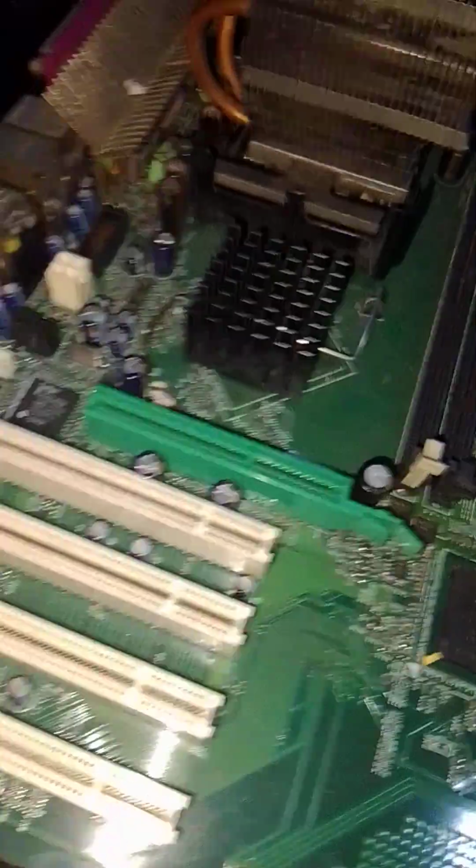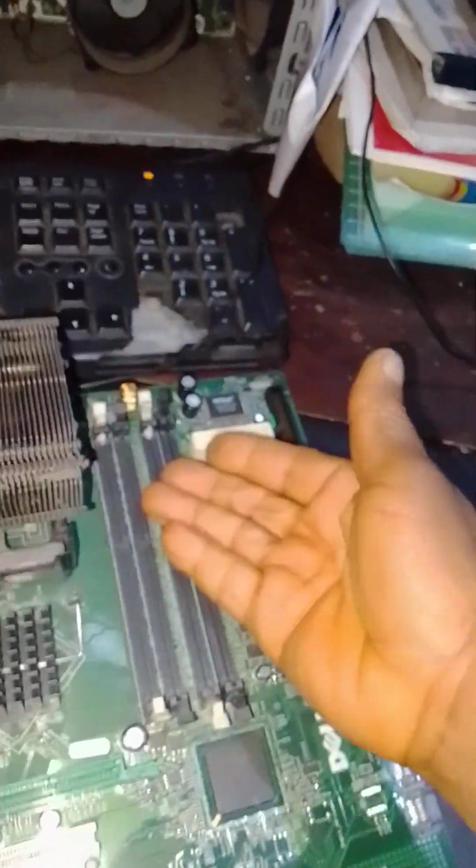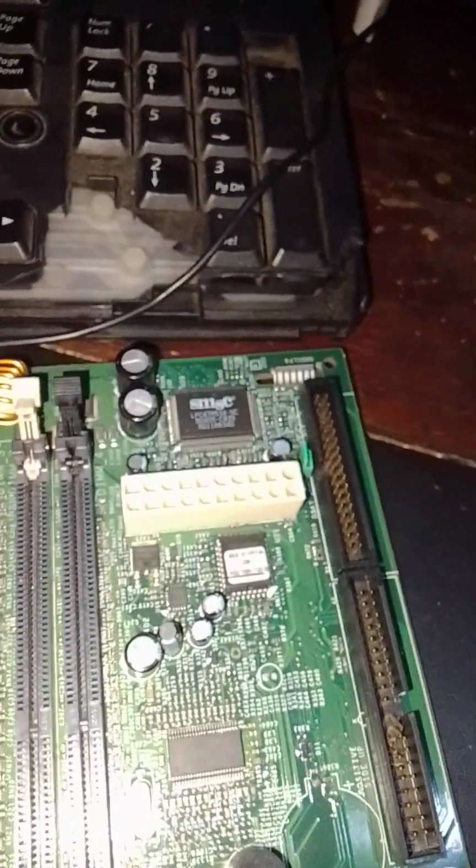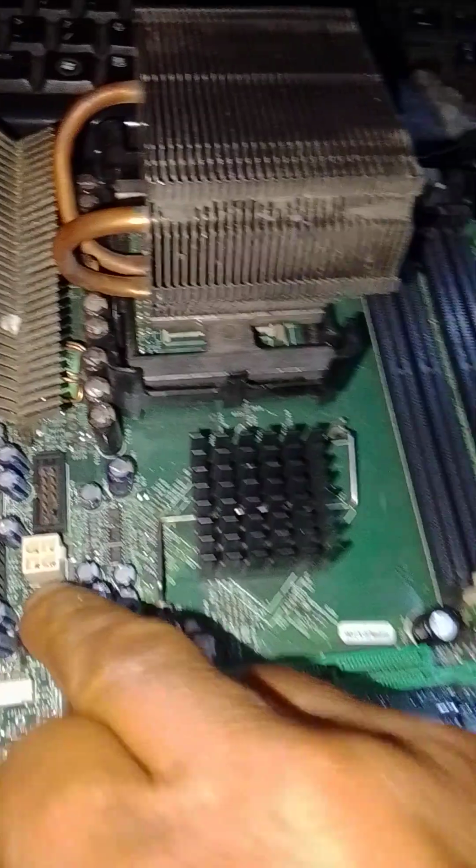Now let me come to the older type of board. This is an old type of board. It's an ancient board, but you're supposed to have an idea of this. You see AGP here. This one is IDE, integrated drive electronics. This one is the RAM ports, RAM modules. The power connector of this one is 20 pins only, with an auxiliary 4 pins.